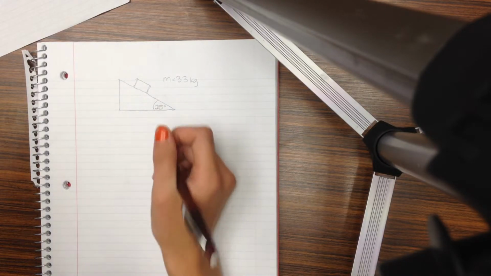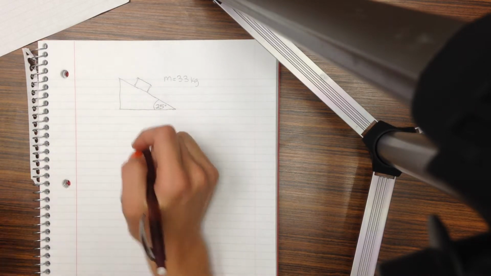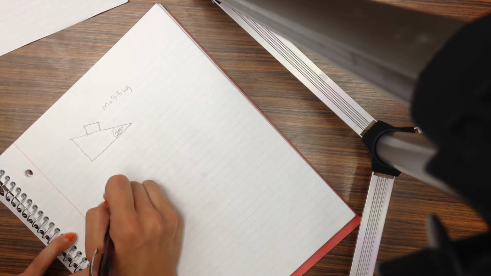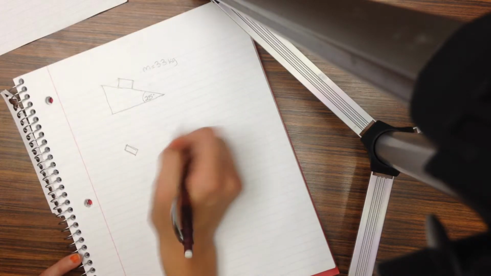So this is the block, the basket, I'm sorry.